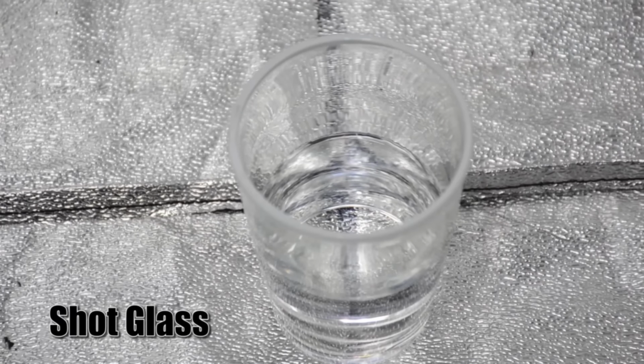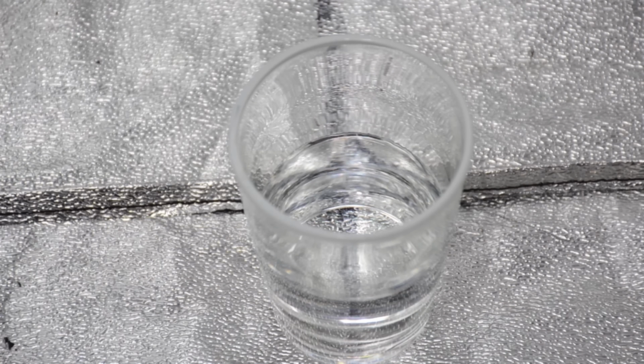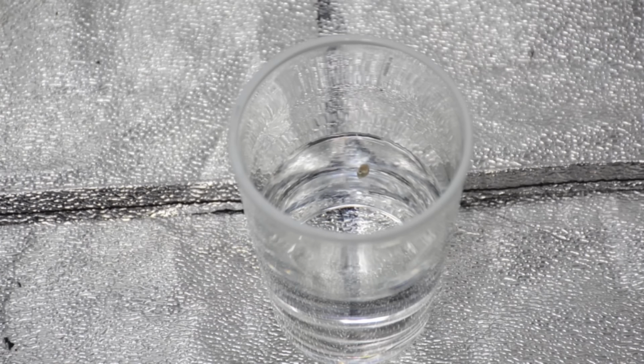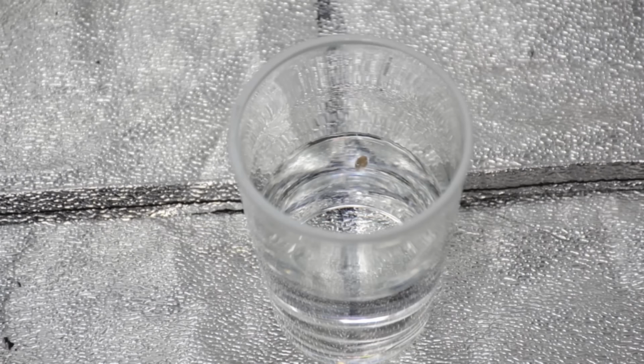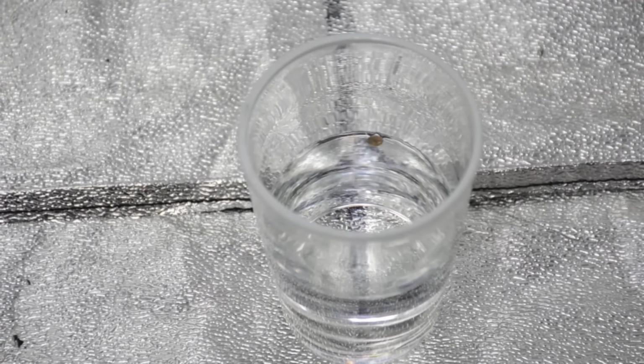The shot glass technique is also very easy, but it takes a few extra steps. All I have to do is drop the seed in the shot glass filled with filtered water. I'm using reverse osmosis water filtered by my high pure water system. The advantage to this technique is that you immediately know if you have duds. All I have to do now is place the shot glass in a warm, dark place and give it time.